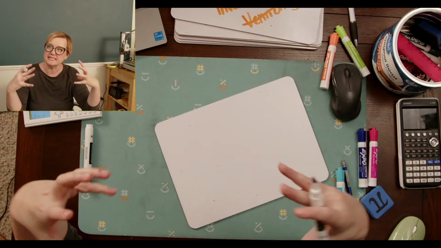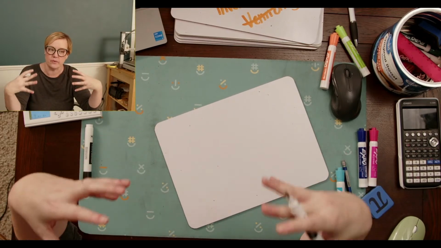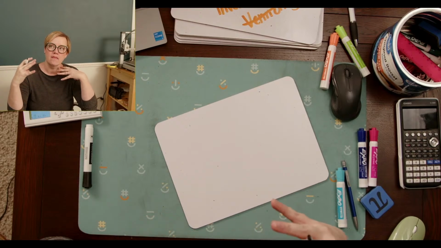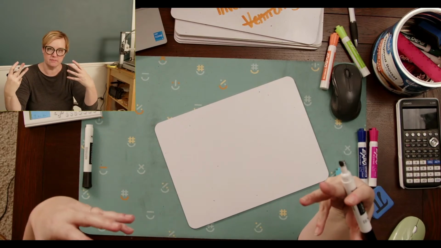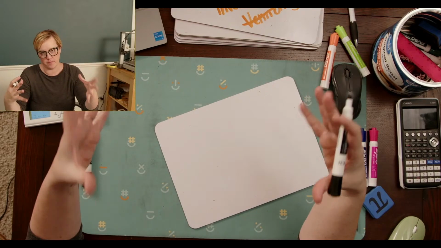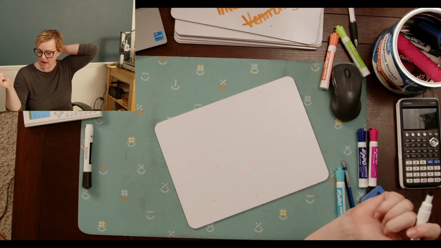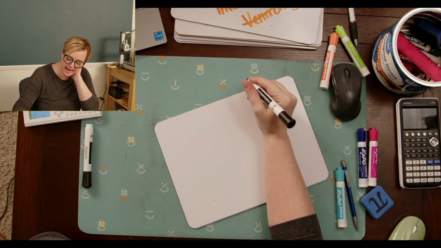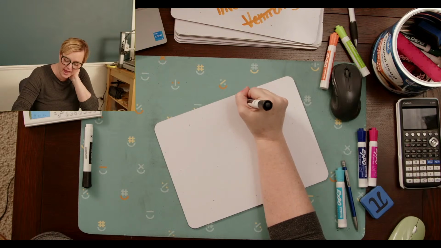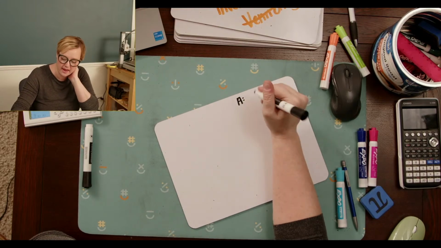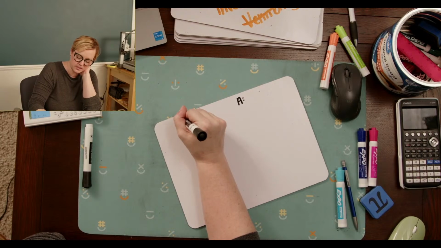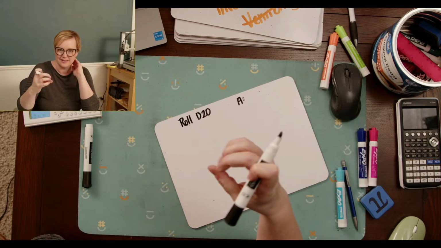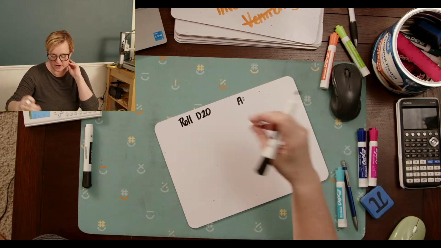This is getting into set theory, where you're looking at what my possible outcomes are. And again, I'm just coming at this from a probability lens, but this can be applied in a lot of other ways too. So let's say event A, outcome A, is, okay, so I'm rolling a D20. You're going to roll a D20, and again, that's just a 20-sided die. Use them in D&D, all that great stuff.